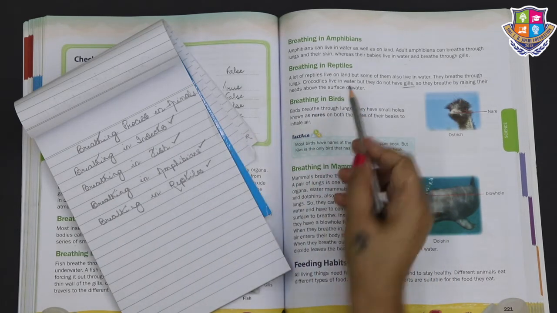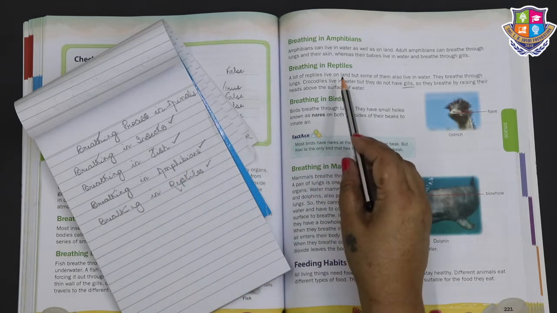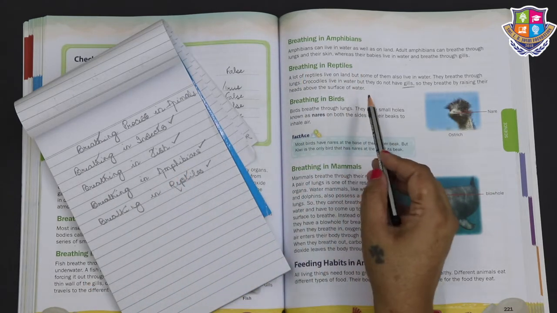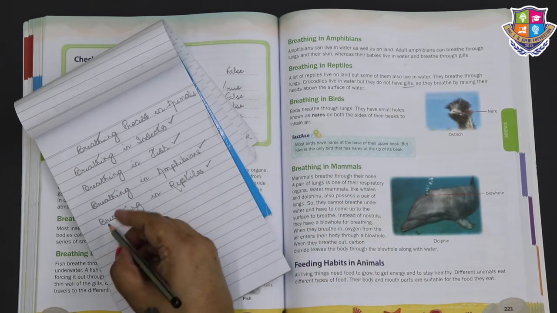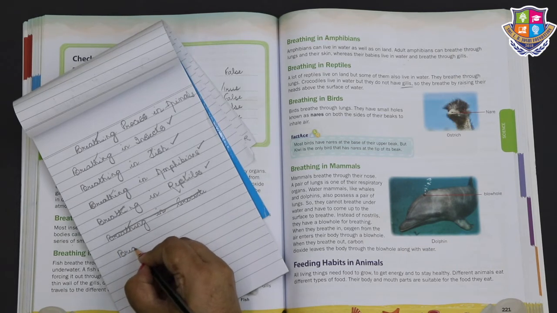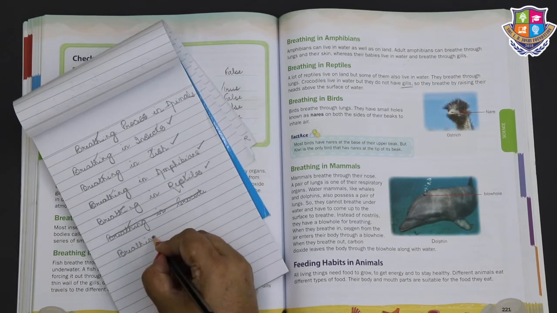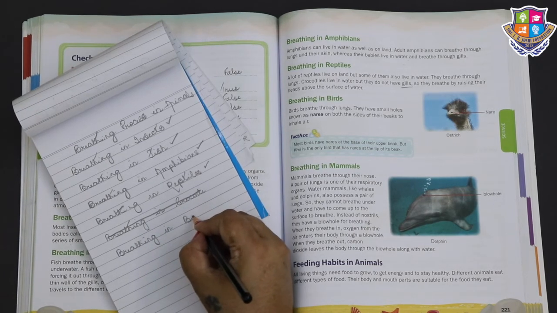Surf the net again for this and have a look at the video shoot of the reptiles breathing. Okay, especially the crocodile. Now we finish with the breathing in birds. It's the breathing in birds. Okay, children.